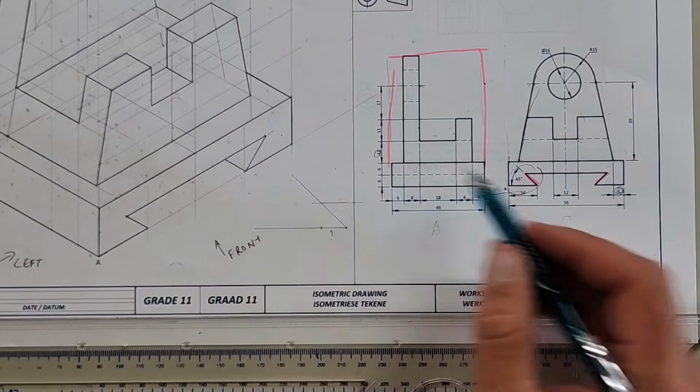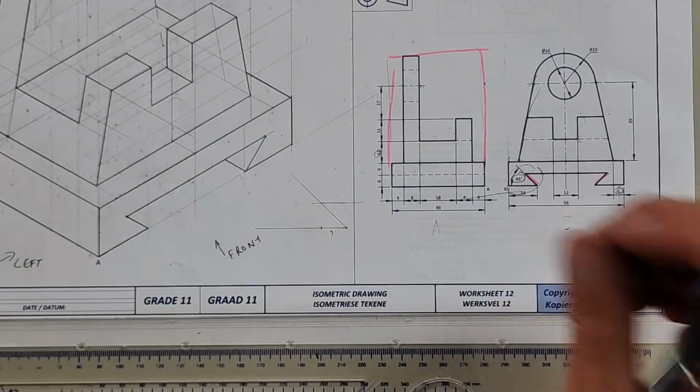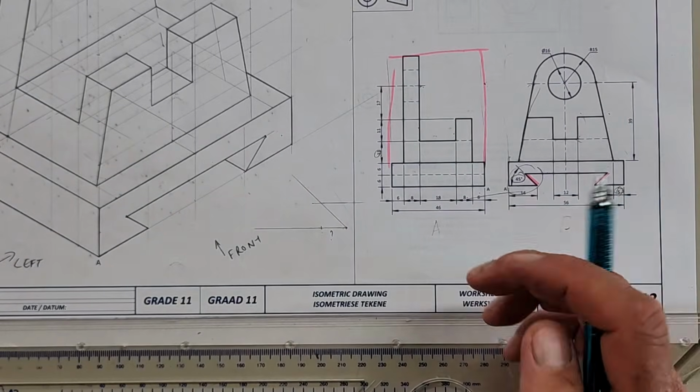To get this part, it says there 45. That's already an indication you need an auxiliary view.